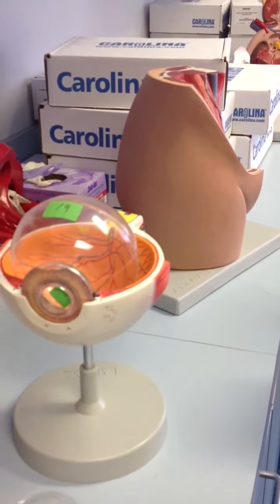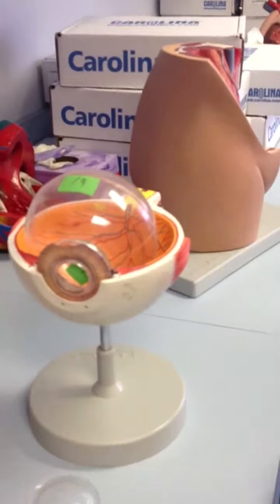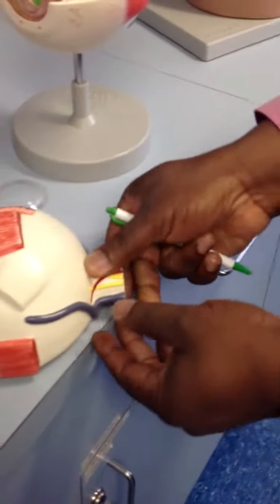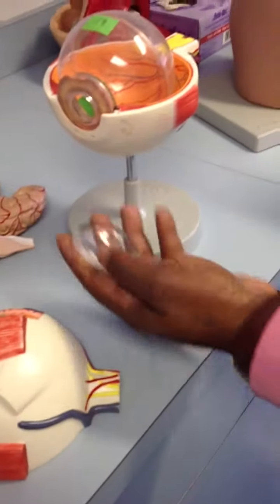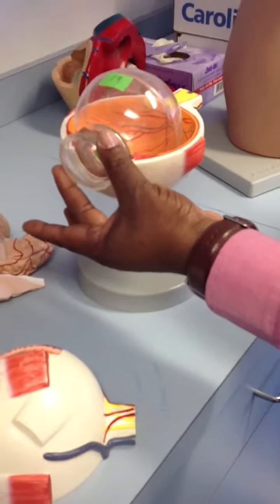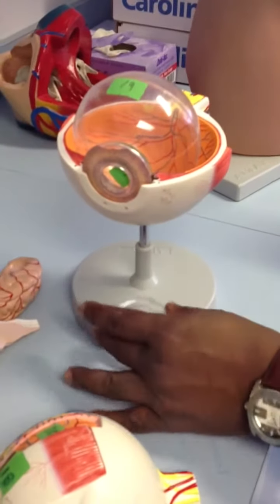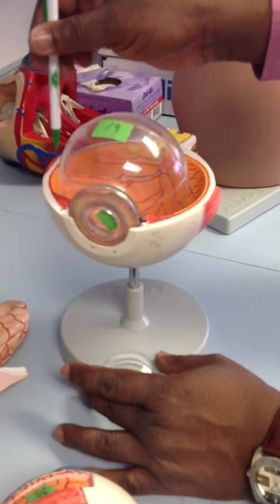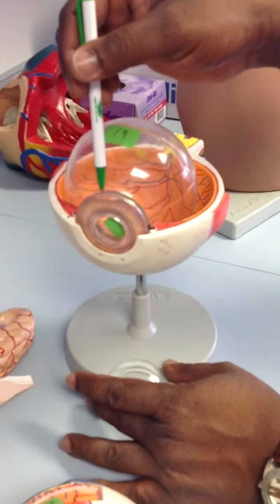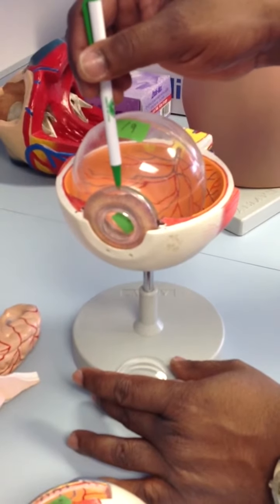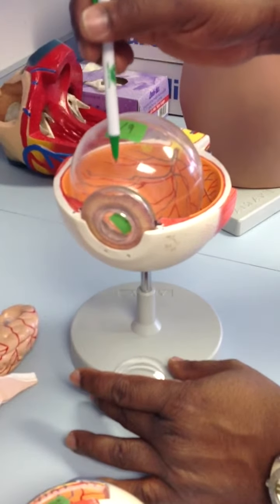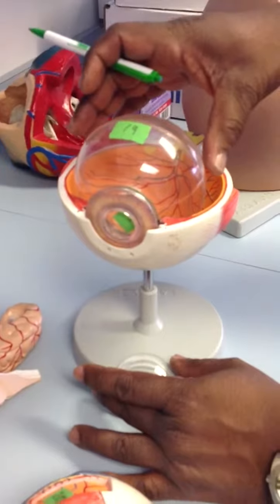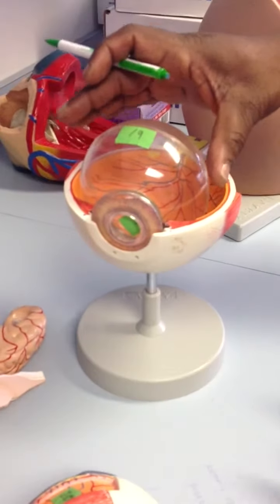Just concentrate on the layers of the eyeball: sclera, choroid, retina. The cornea is the outermost transparent part anteriorly, followed by the iris, which is a continuation of the choroid layer and gives the eye color. Behind the iris, the transparent lens. Now, behind the lens is a transparent jelly, the vitreous humor.